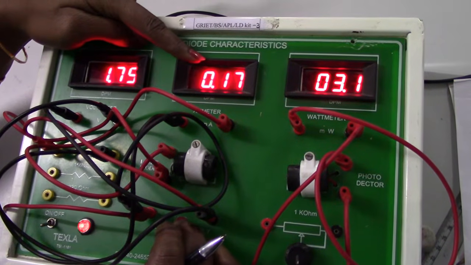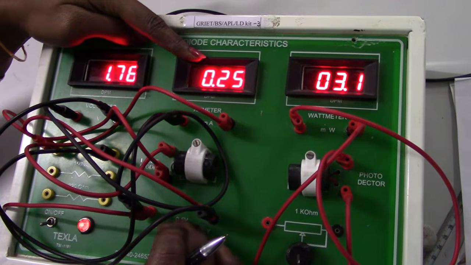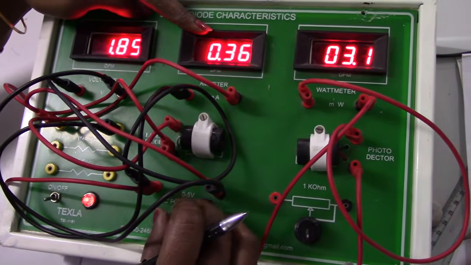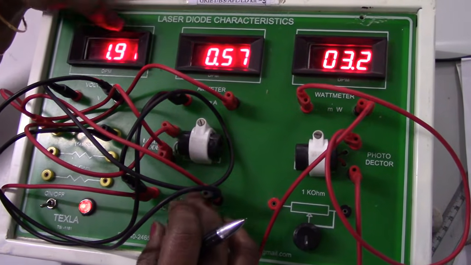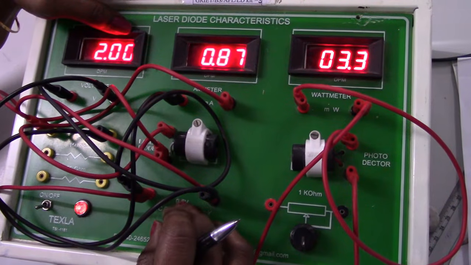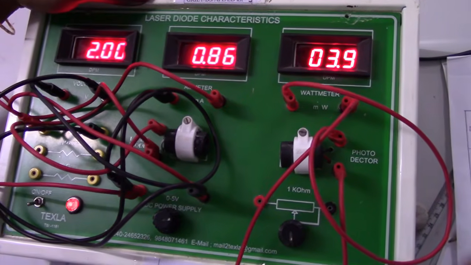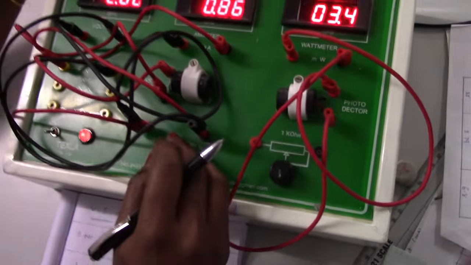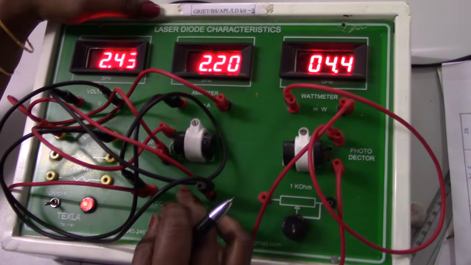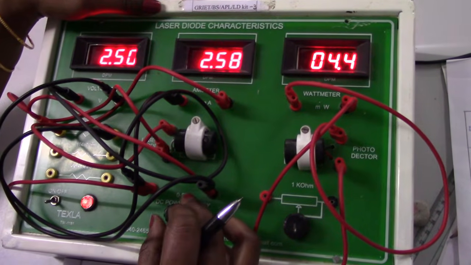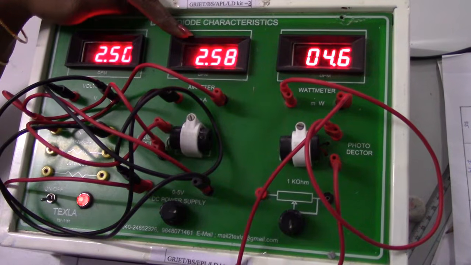You can observe the ammeter here. As I am increasing the voltage, the current also increases. Now I will place 2 volts. For 2 volts, I got 0.86 milliamperes. Again for 2.5 volts, I got 2.58 milliamperes.